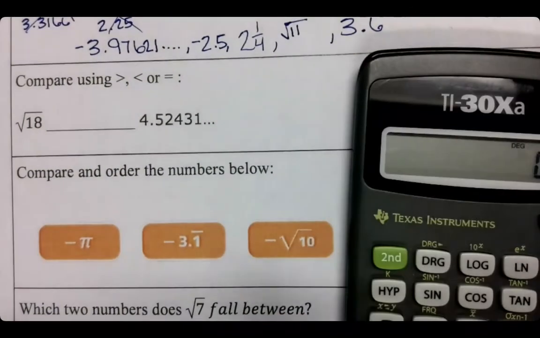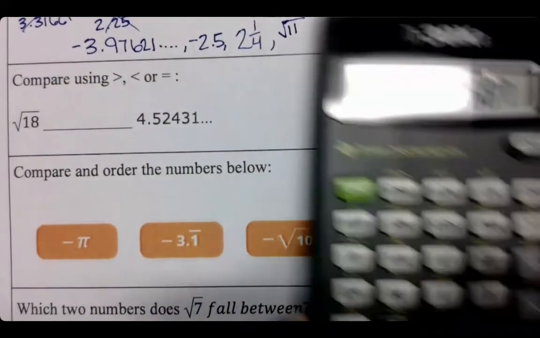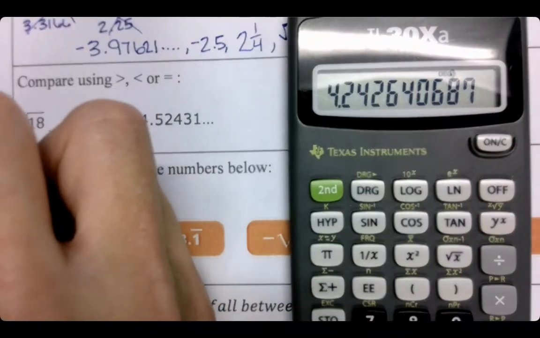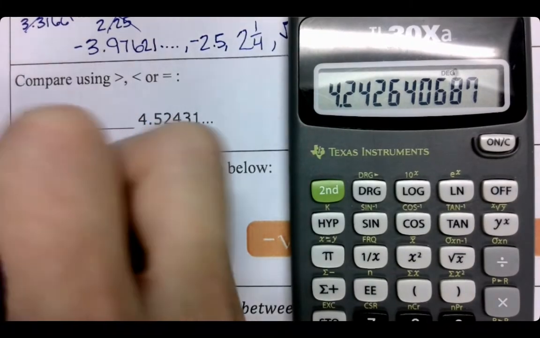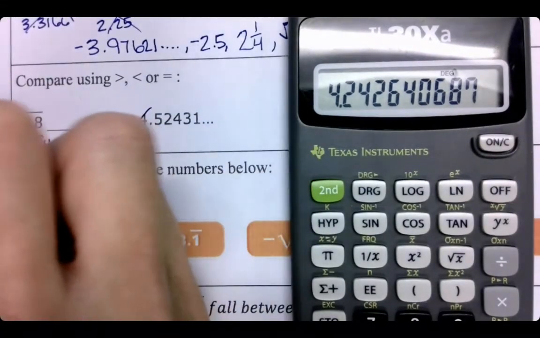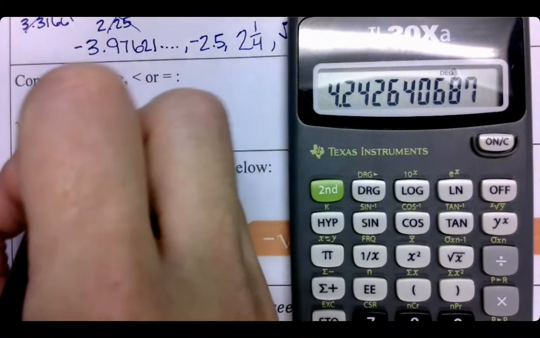Welcome back. The square root of 18. Well, if this is 4.2426, the 4's are the same, but look, 5 is bigger than 2.